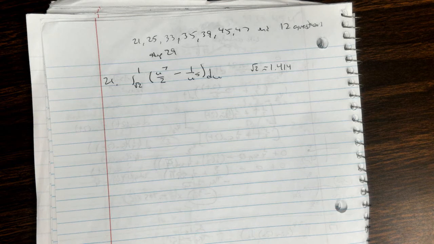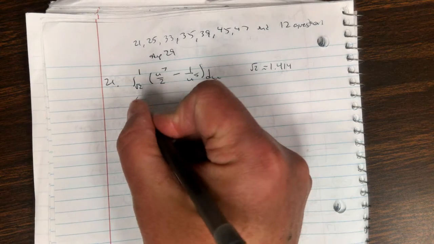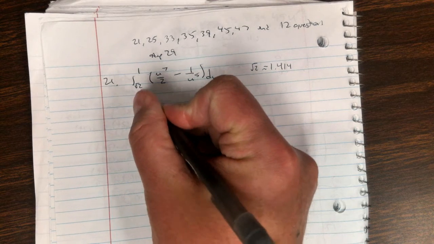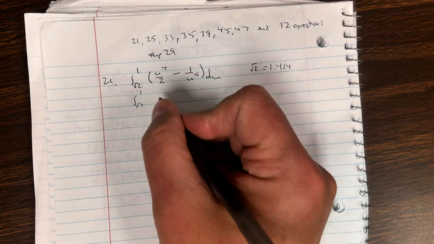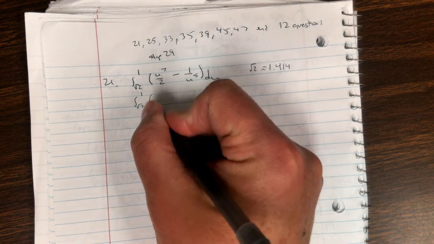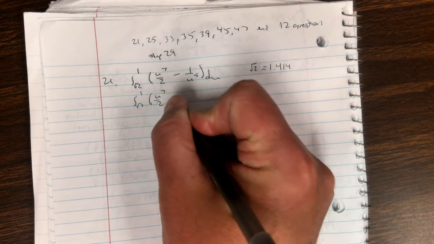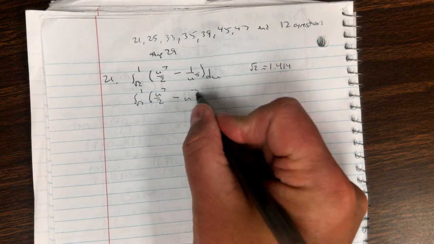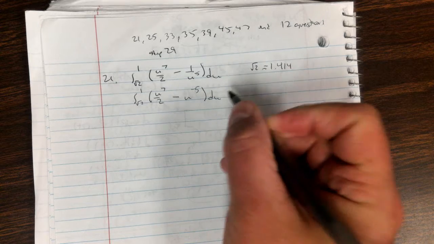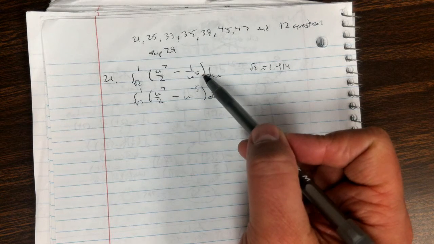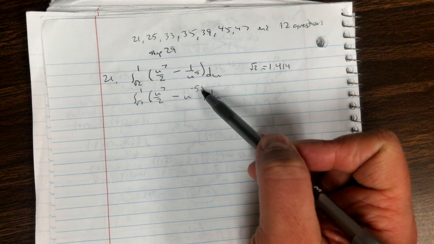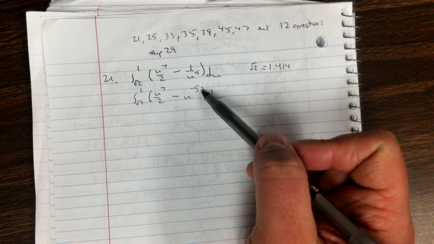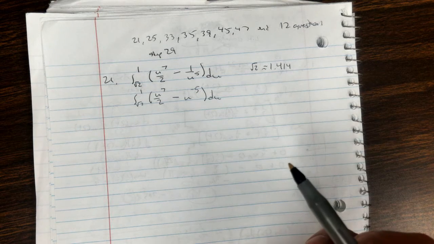So the first part is we want to change this to the integral from square root of 2 to 1 of u to the 7th over 2 minus u to the negative 5. So remember, if it's 1 over a power, then it just changes sign. From there, we need to do the integral.